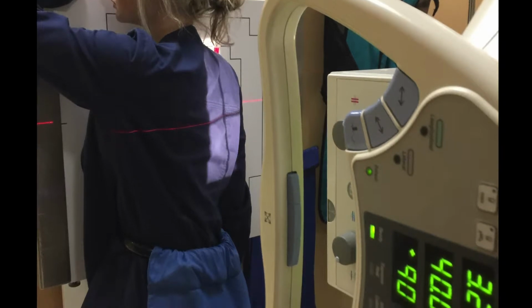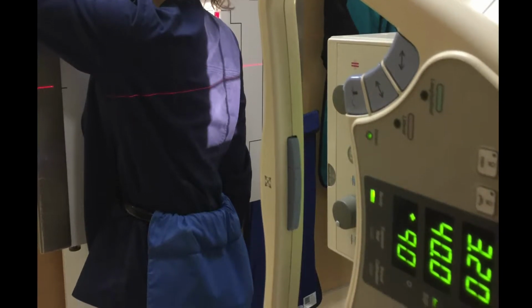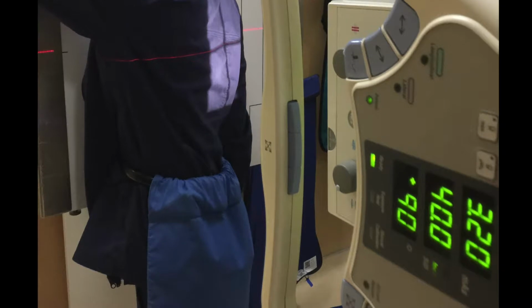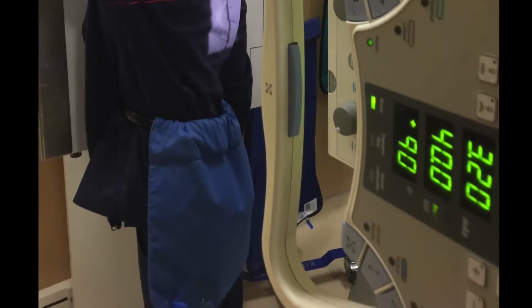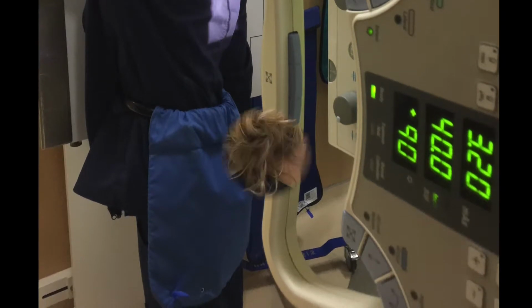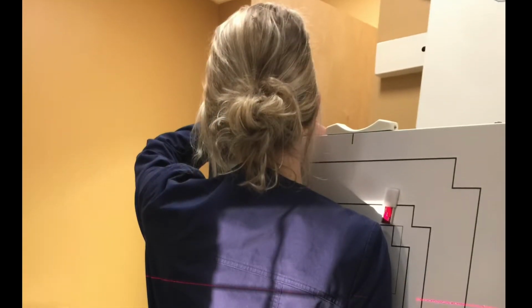Palpate the superior angle of the scapula and AC joint articulation. Rotate the patient until the imaginary line between those 2 points is perpendicular to the IR. Depending on the patient's body type, the amount of obliquity may range from 45 to 60 degrees.